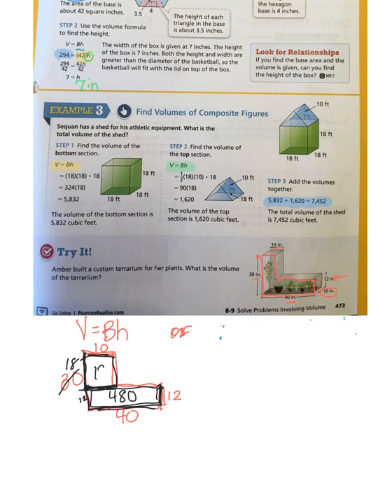So that means this is 180. So altogether, the area of the L shape added together would be 180 plus 480, which is 660 inches squared. So that's the area of that L, which is the base of the prism.